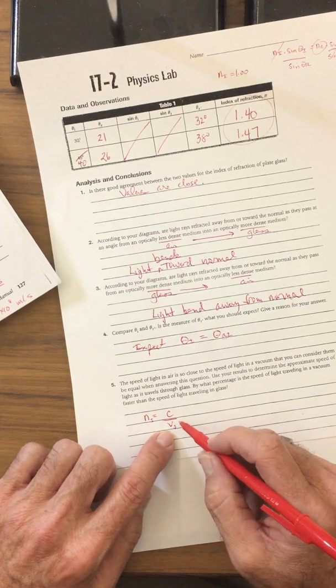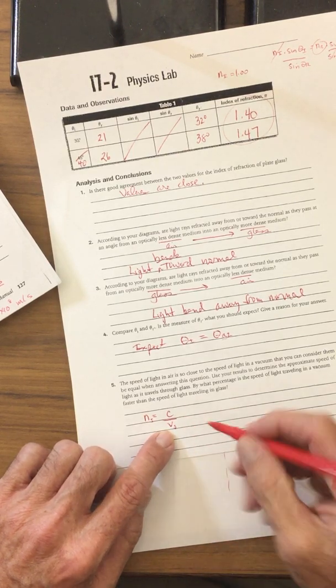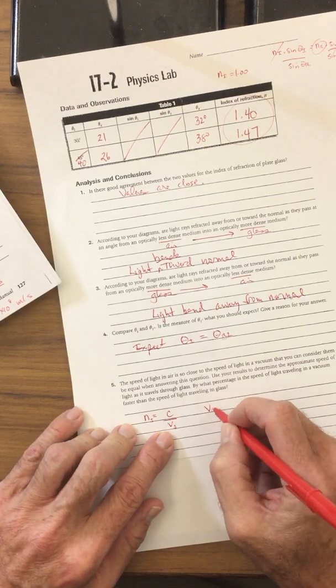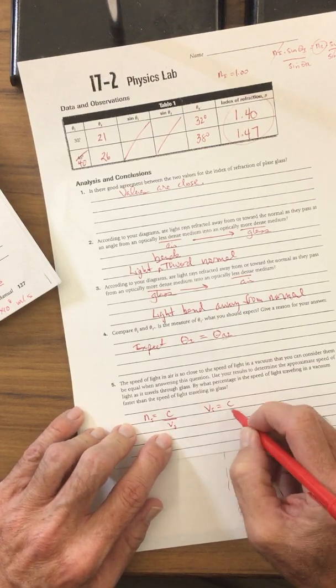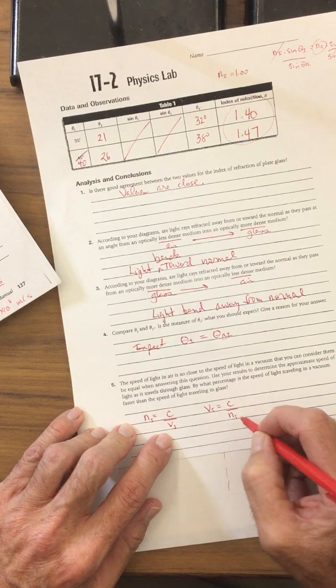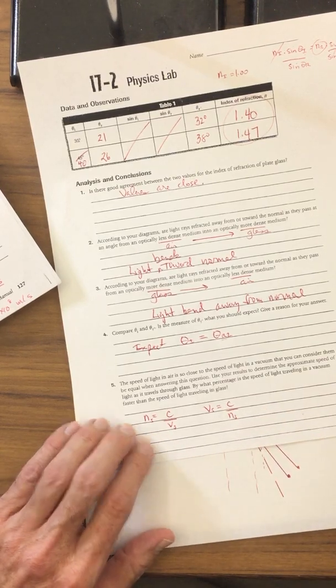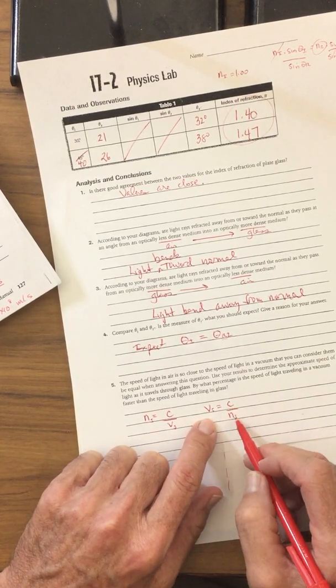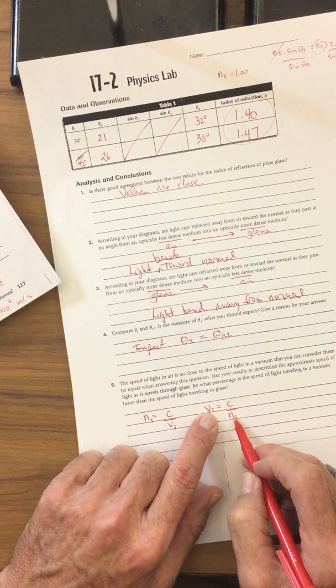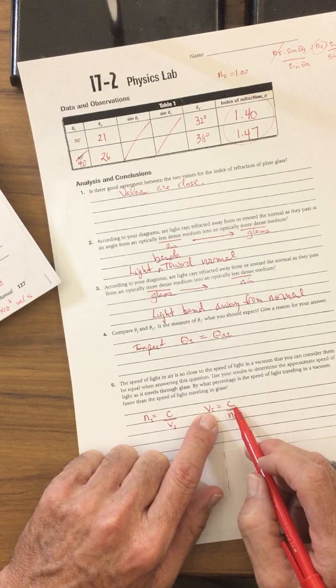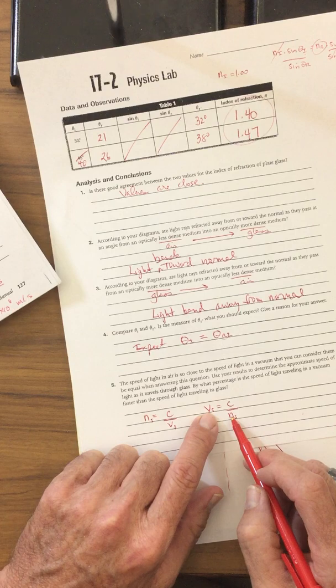So we can rearrange this, and it will look like this. The velocity is equal to the speed of light divided by the index of refraction. This makes sense because if you're in a vacuum, the speed of light divided by 1 would be the speed of light.